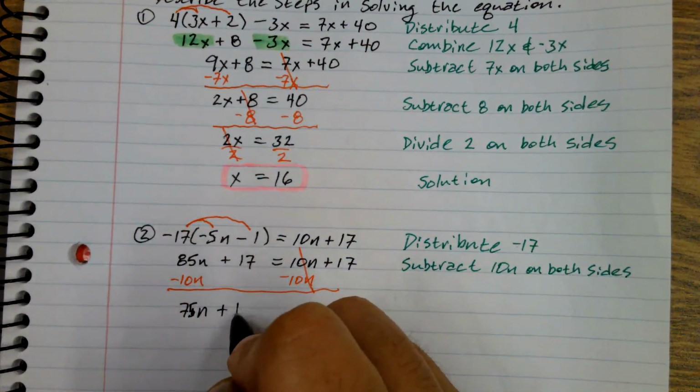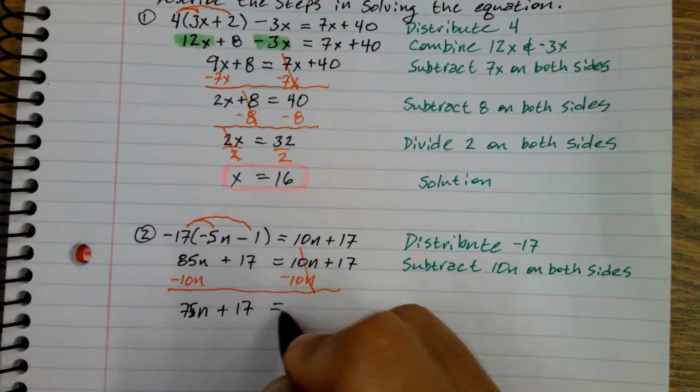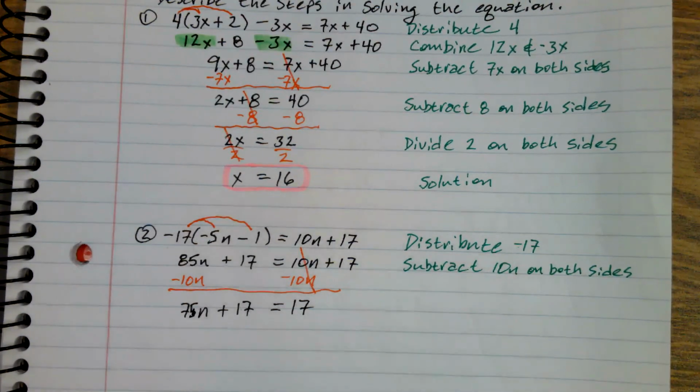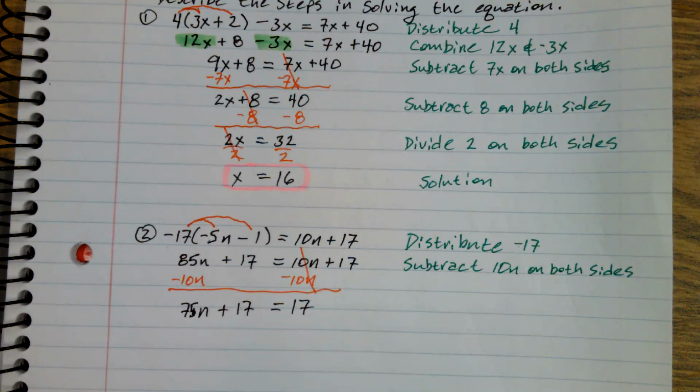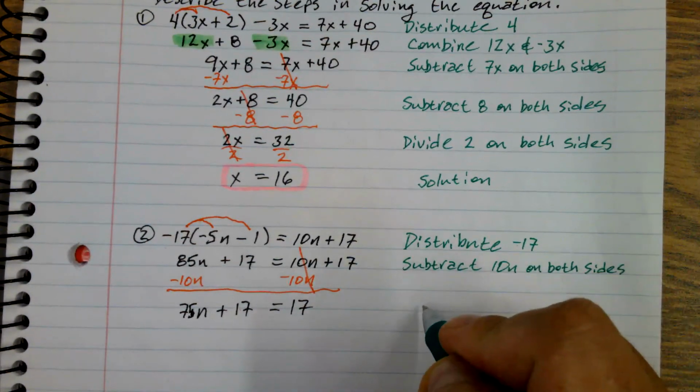Sorry about that. Ugly 75. Okay, some of you have gotten to that answer before me. So now I have a two-step equation. Eliminate this constant, the 17, by subtracting it. So subtract 17 on both sides.